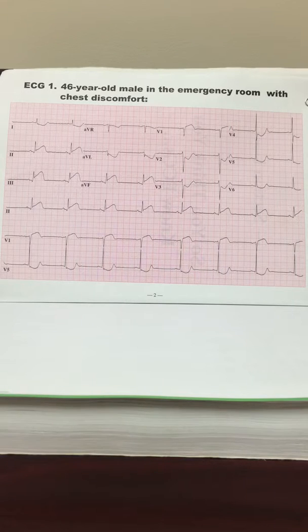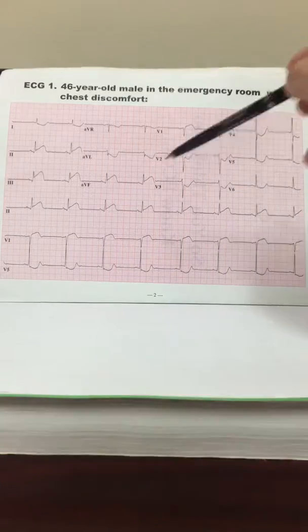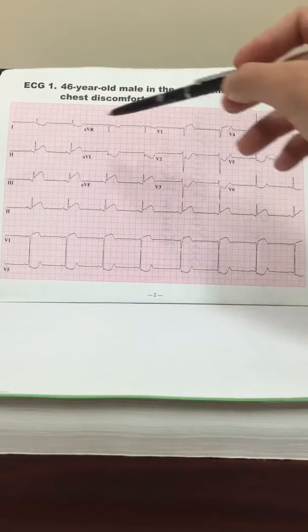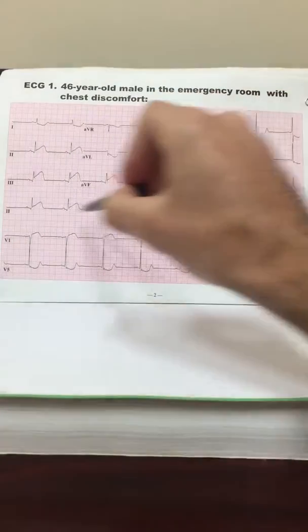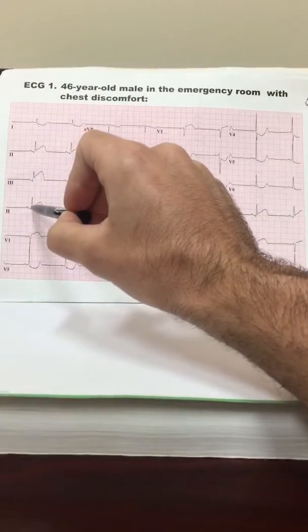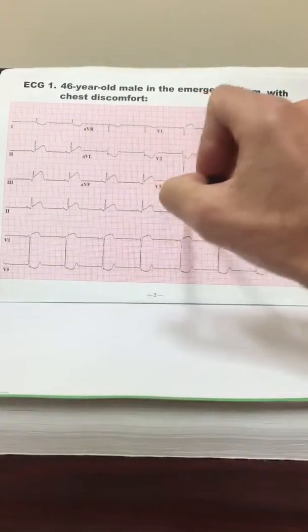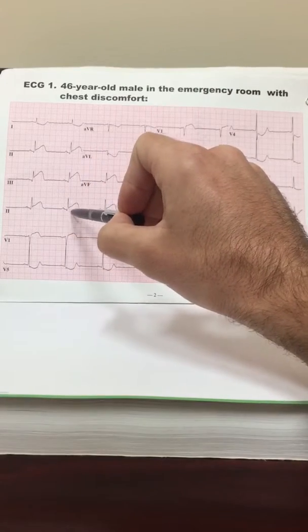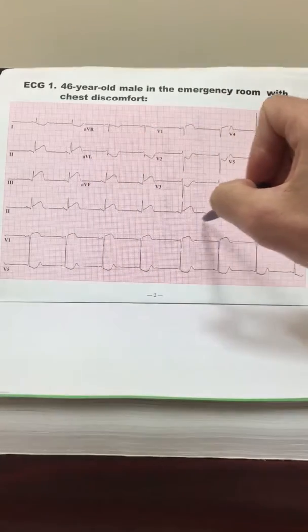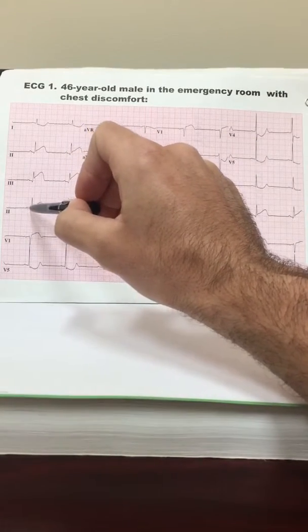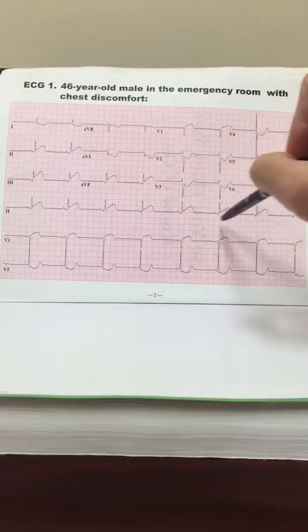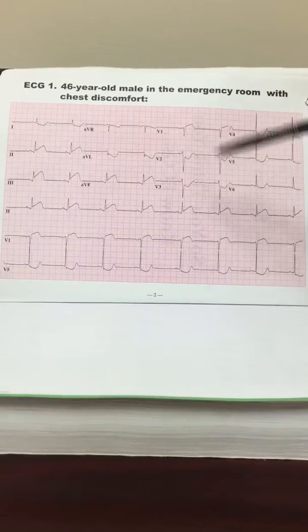The next step is to look at the rhythm. And to do that, you will look at the P waves. So I like to do that by looking at lead 2, which is right here, the longest strip we have right here. And first I like to see if there's a P wave before every QRS, and it looks like P wave, P wave, P wave. It does look like we have a P wave before every QRS, and the PR interval does seem to be regular between all of these. Therefore, we know that we have sinus rhythm, or normal sinus rhythm.